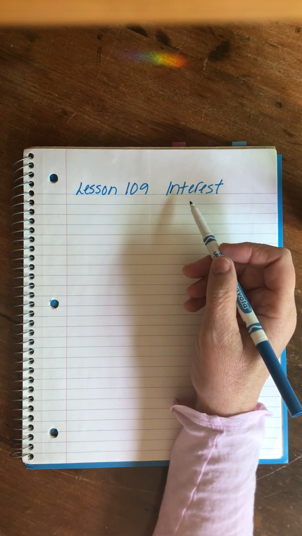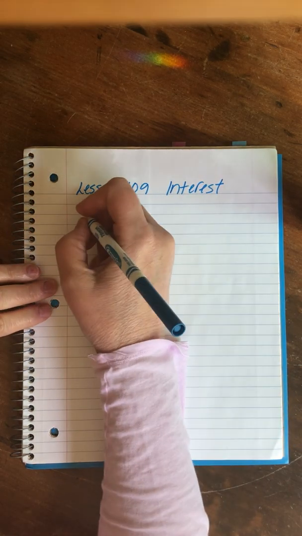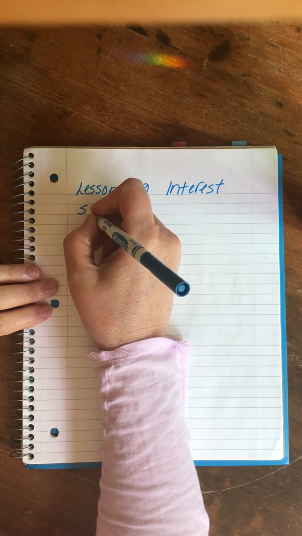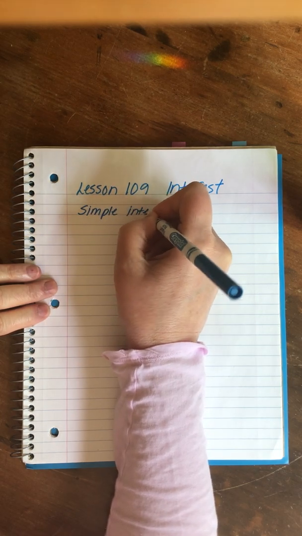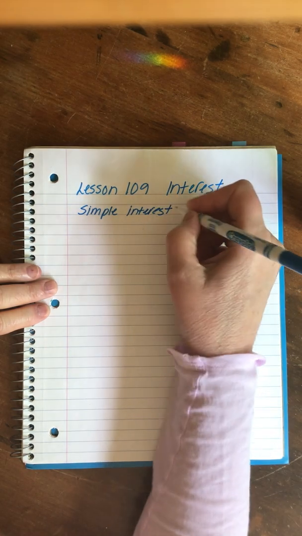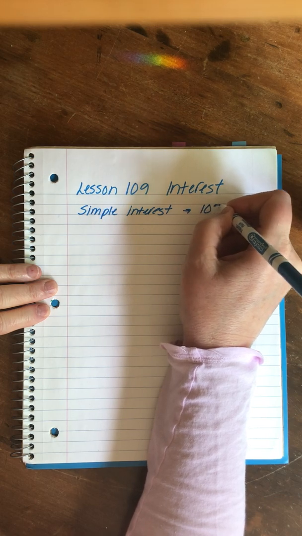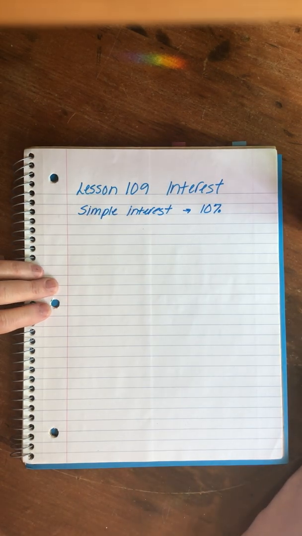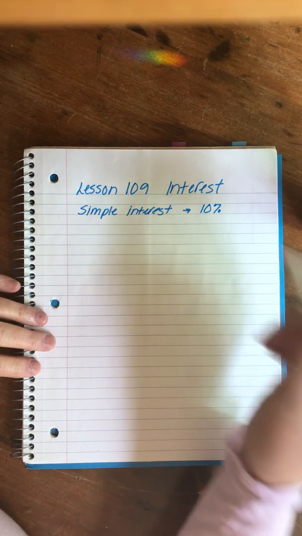Now, there are 2 simple kinds of interest. One is called simple interest. And let's just pretend that we live in a beautiful fantasy world where you get paid 10% per year on your money. Banks don't pay that much, I'm sorry to say. But let's just pretend, because 10% is a nice, easy answer.